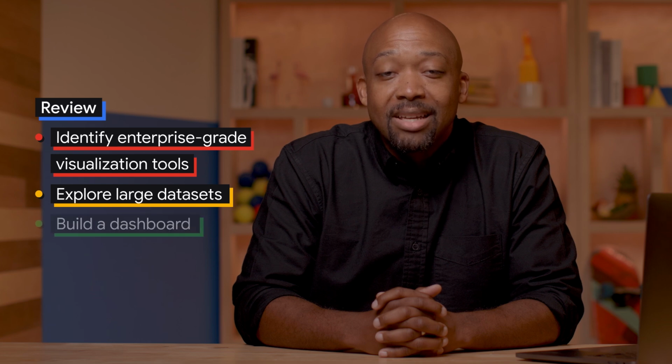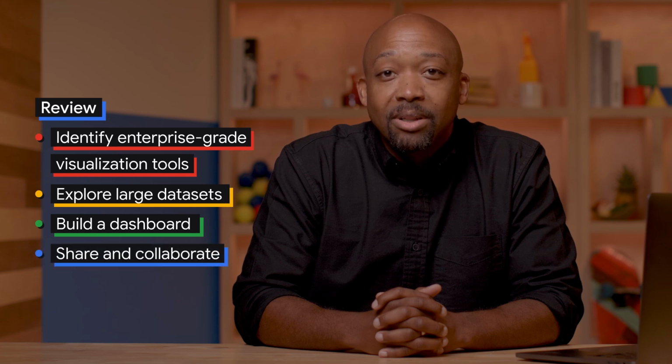Then, you discovered why it's so important to explore large data sets with visualization tools. Next, you learned how to work with a real data set to build a dashboard that met a specific business need. Finally, you dove into how the role of a cloud data analyst is evolving and the importance to share and collaborate in the modern business environment. Big congrats to you on your progress.